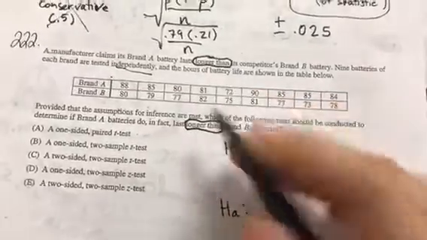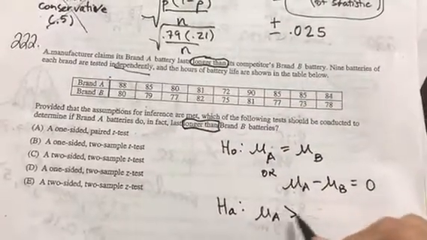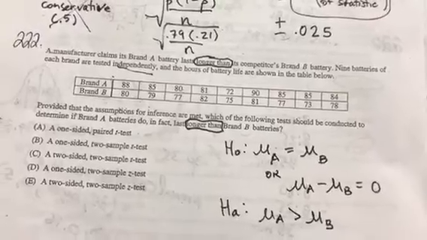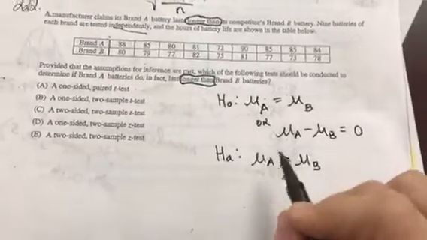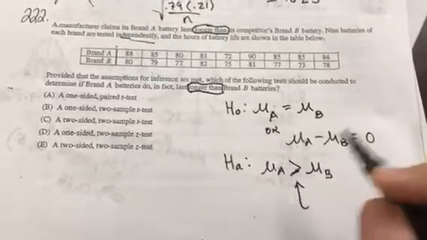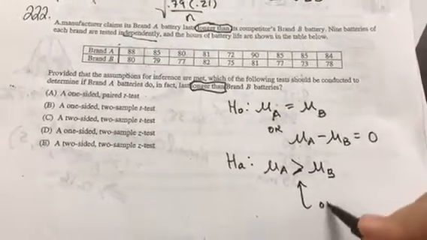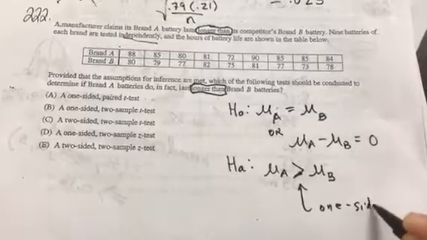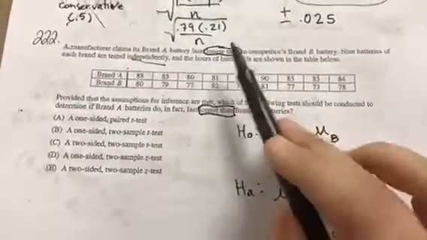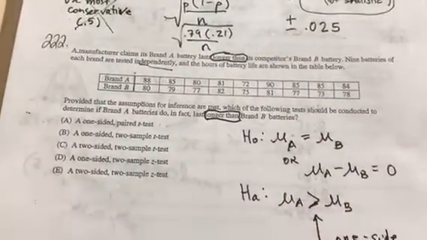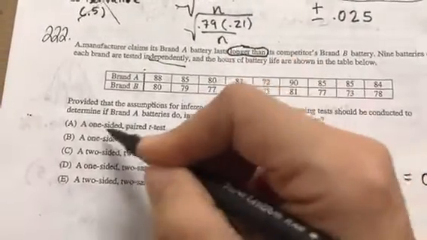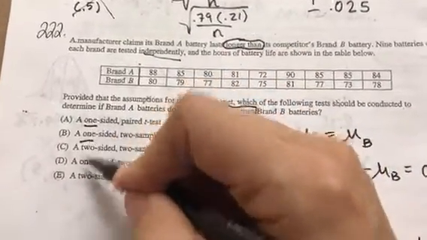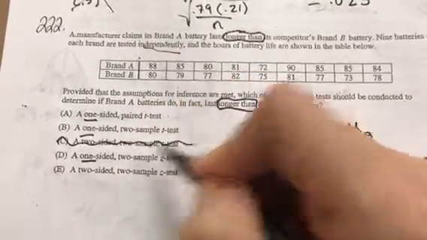Now our hunch is that mu A is longer than mu B. And so notice, since we've made a commitment to a greater than sign, this is going to be a one-sided test. If they would have left these words out, we would have been forced to do a two-sided test. So we're going to eliminate the choices of a two-sided test.